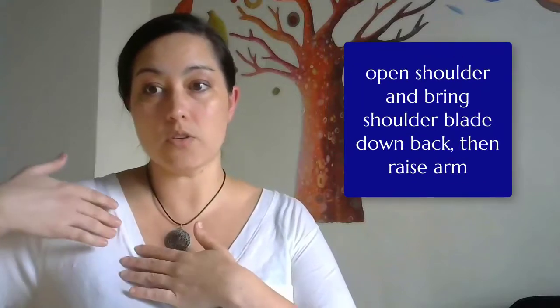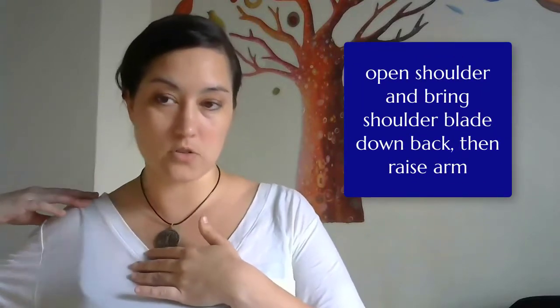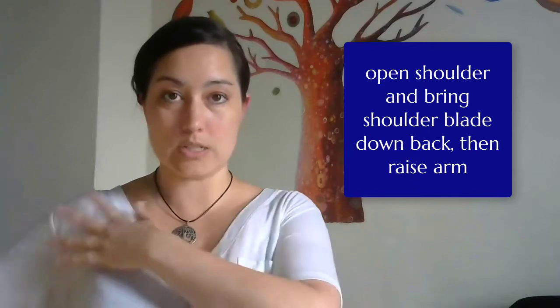So let's first talk about the shoulder. When the pec minor is tight, it's bringing your shoulder blade up and over and down. So this is a very exaggerated pec minor position. Usually you can't see it so visually easily, but for the purposes of this demonstration, I'll do it so you can really see it. Now, first, open your shoulder up and bring it down and bring your shoulder blade down your back, so your chest is nice and open.